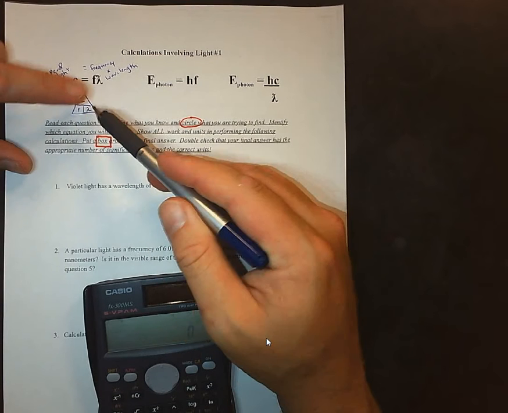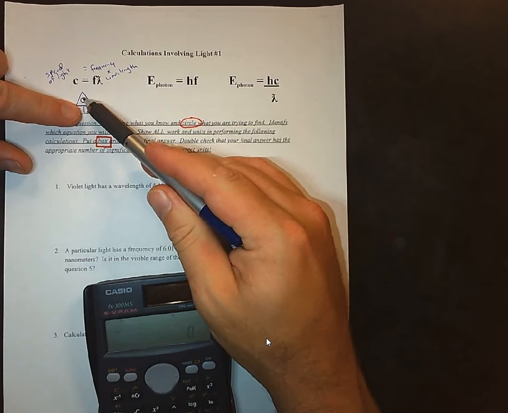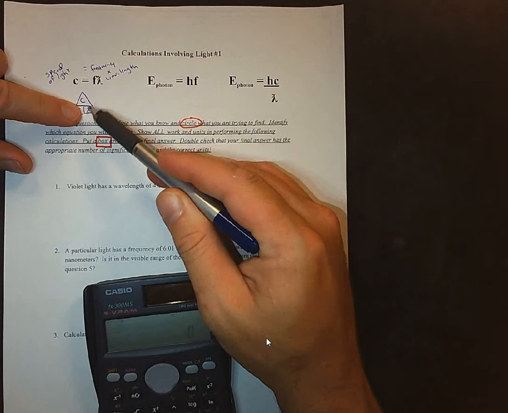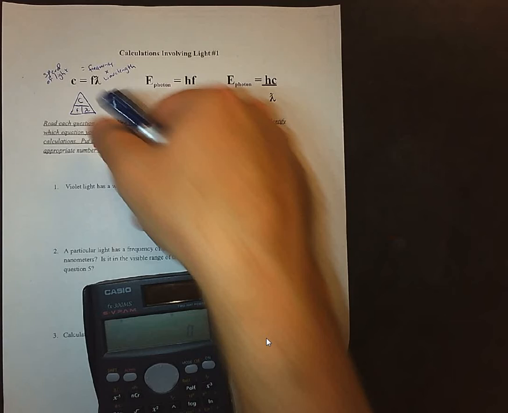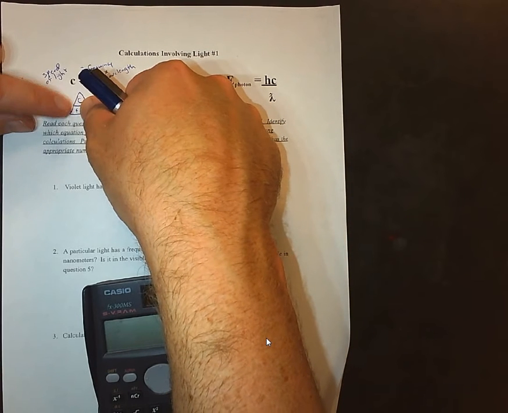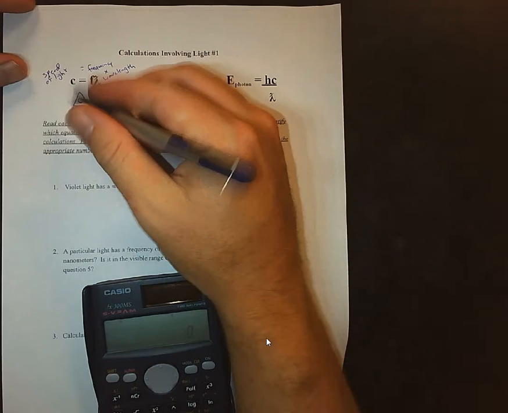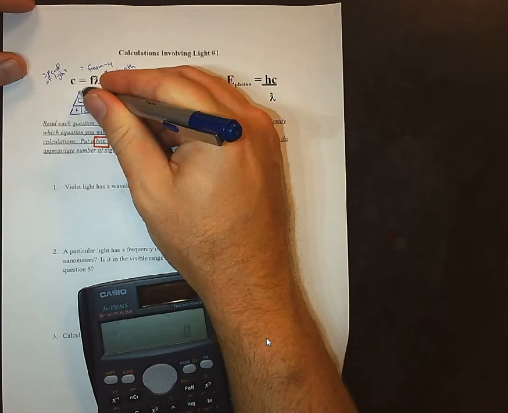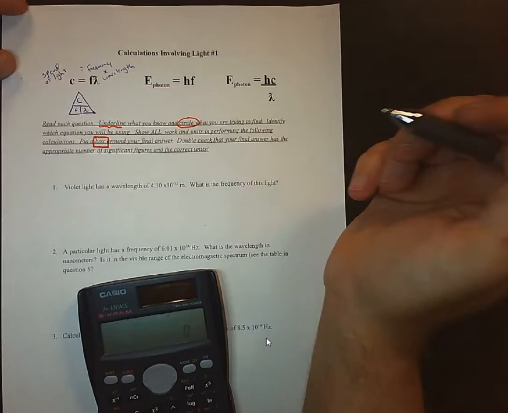If I'm looking for frequency, it's the speed of light divided by my wavelength. If I'm looking for wavelength, it's C over F, or C divided by frequency. So the triangle is just a way of making sure you set up the equation correctly and make sure we're not missing anything.